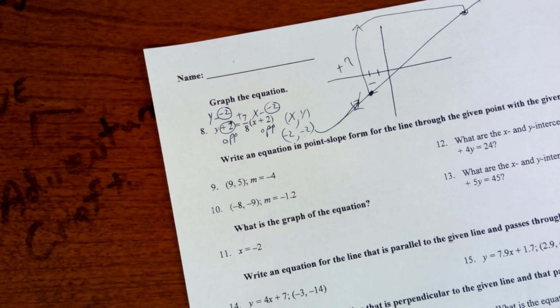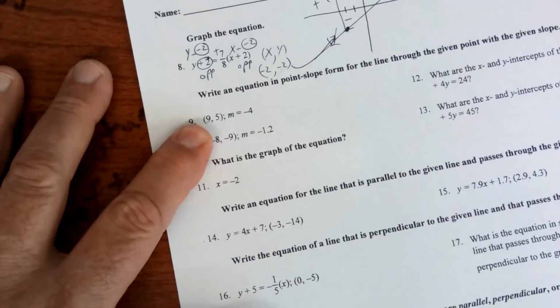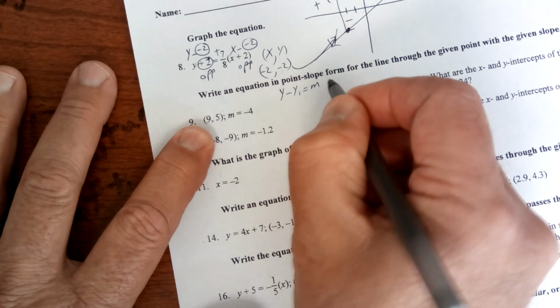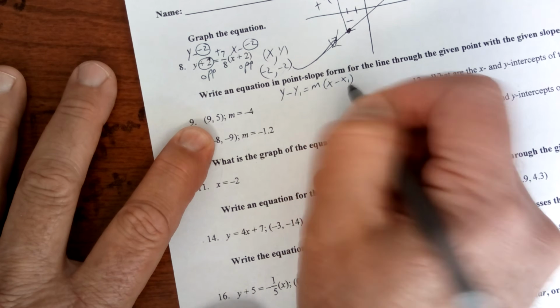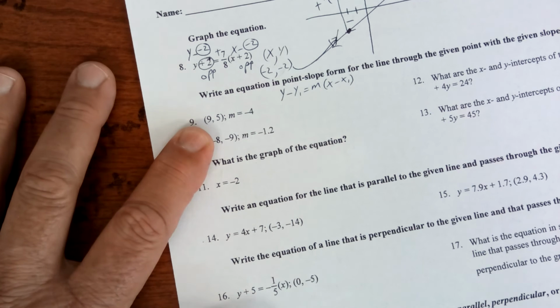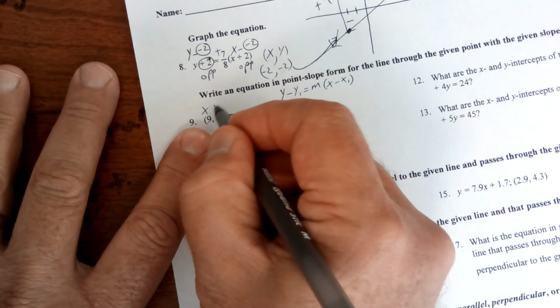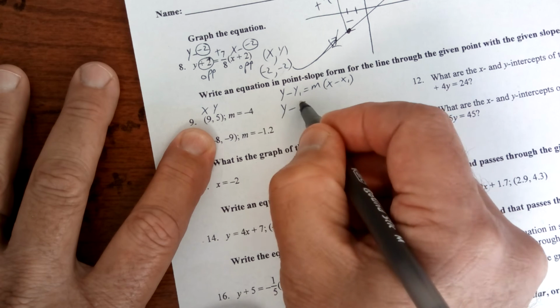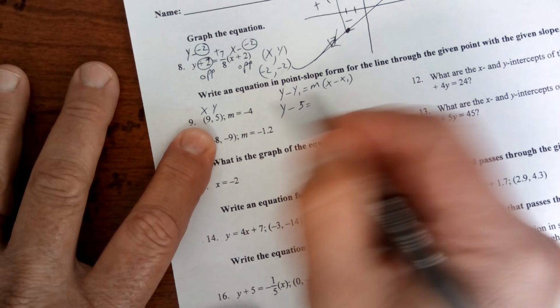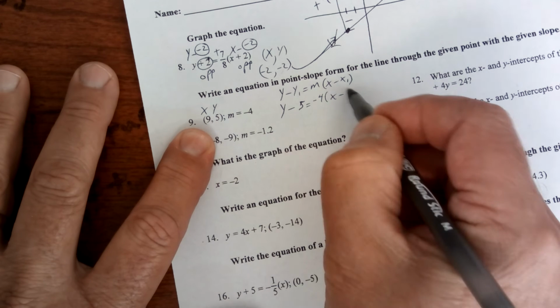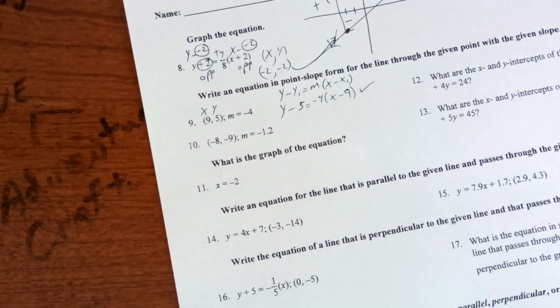This one right here says, write an equation in point slope form. Okay, so look up here. Point slope formula is this: y minus y1 equals m times x minus x1. And then you substitute your numbers in there. So it's going to be y minus my y, which is 5, is equal to my slope, which is -4, and then x minus my x, which is 9. These are easy. You just plug them into that equation.